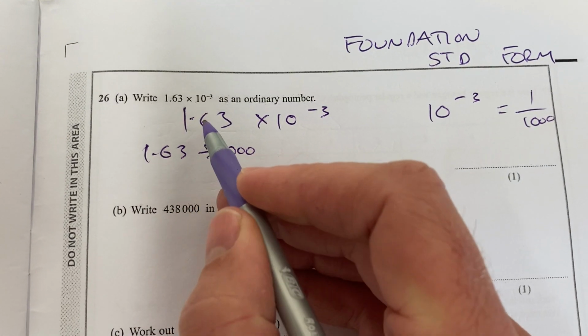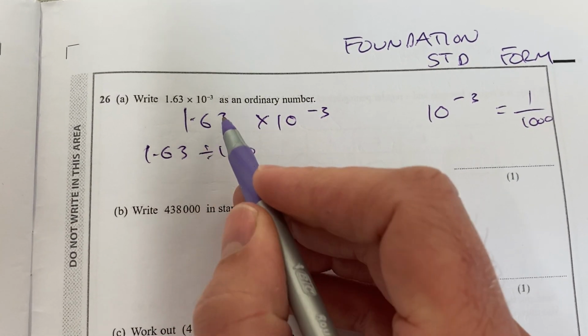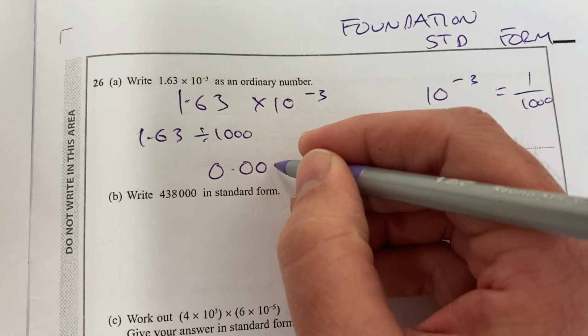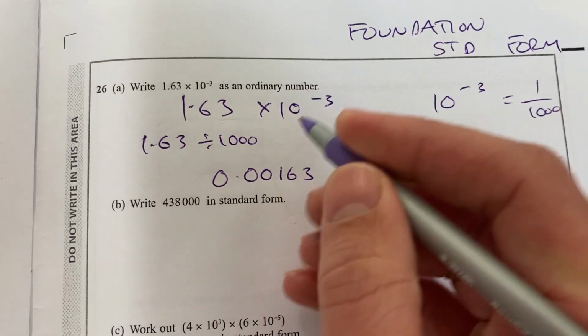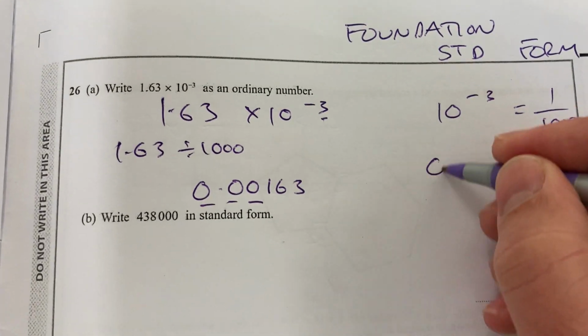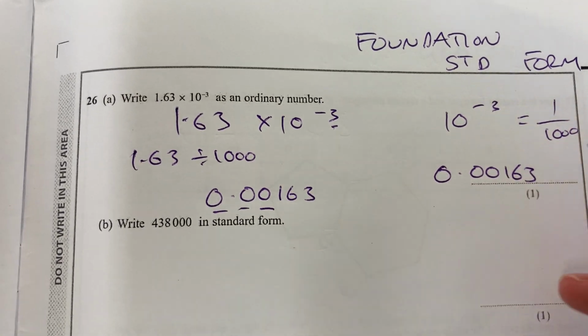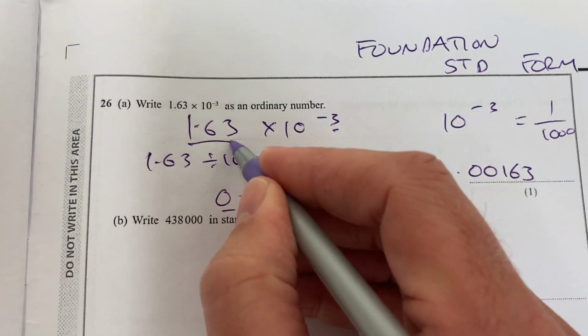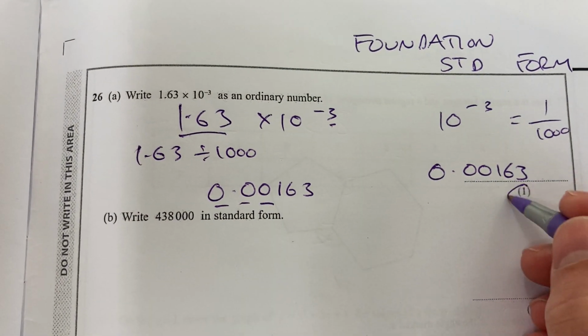So each decimal place, that would be divided by 10, dividing by 100, dividing by 1,000. And as you can see, there's a 3 there, and I have 1, 2, 3 zeros as a rule of thumb. So 0.00163. And if I were to times it by 10, times it by 100, times it by 1,000, I'd get back to that 1.63. Okay, that should give us 1 mark.